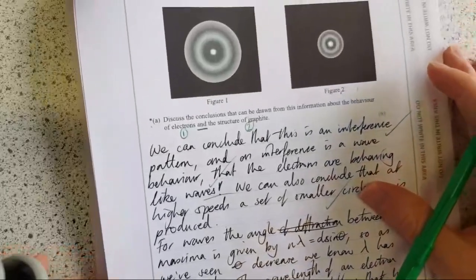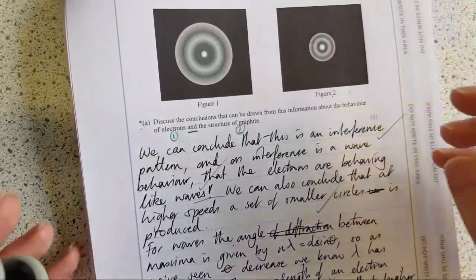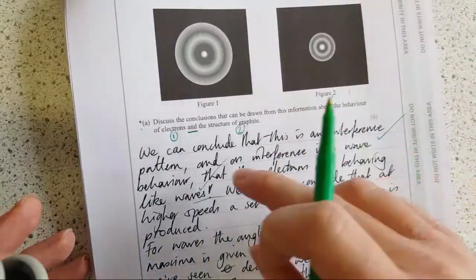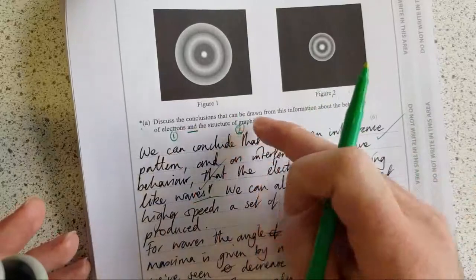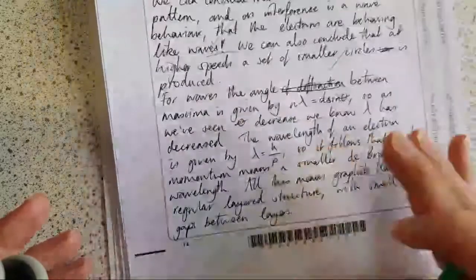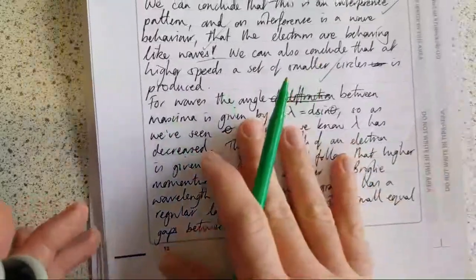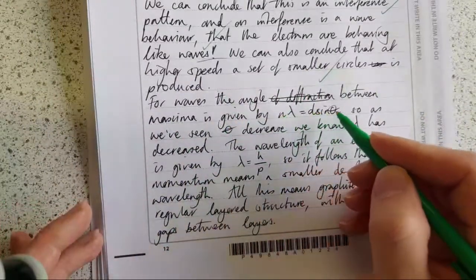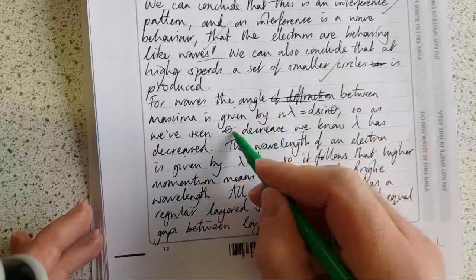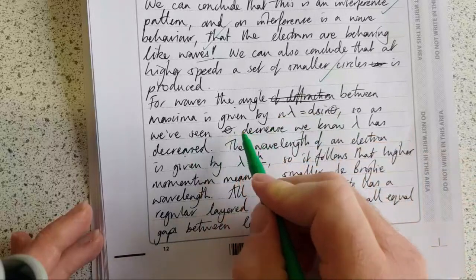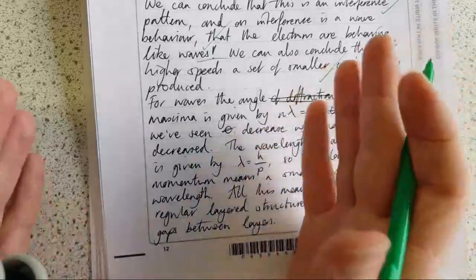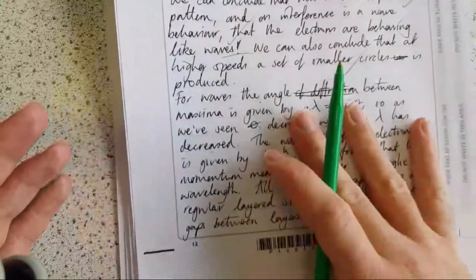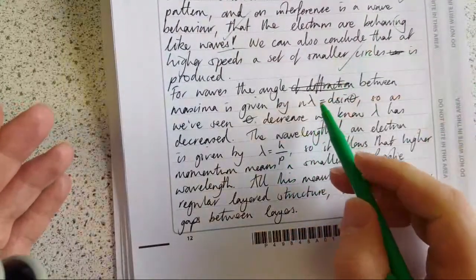Now that's what you can conclude, right? That is the evidence that you've got in front of you. Now what else do you know about the behavior of electrons and the structure of the graphite is what needs to come next. So for waves, the angle between maxima is given by n lambda equals d sine theta. So as we've seen, theta has decreased, that's the angle between the maxima in our diffraction pattern. Theta's decreased here compared to here, then we know that lambda must have decreased as well.